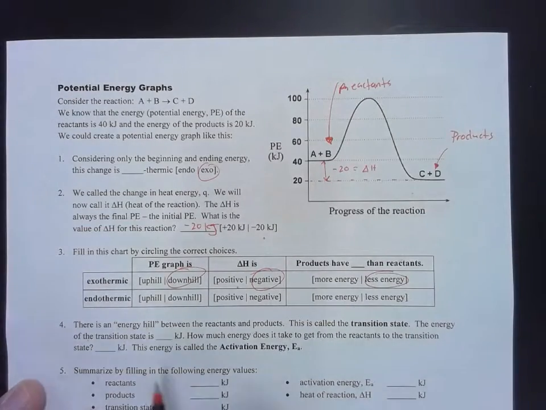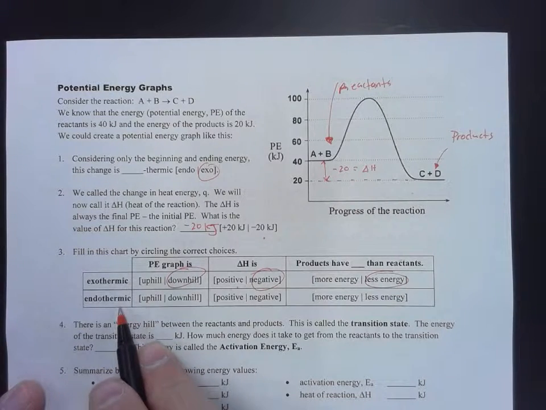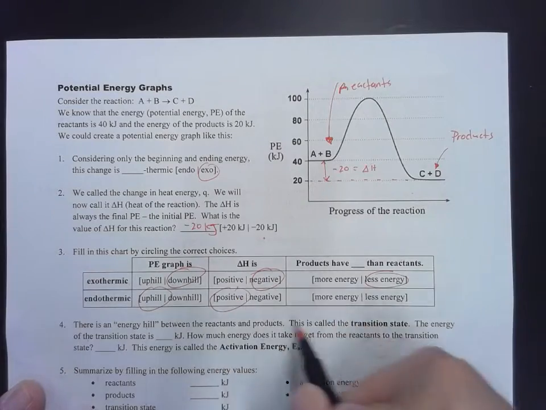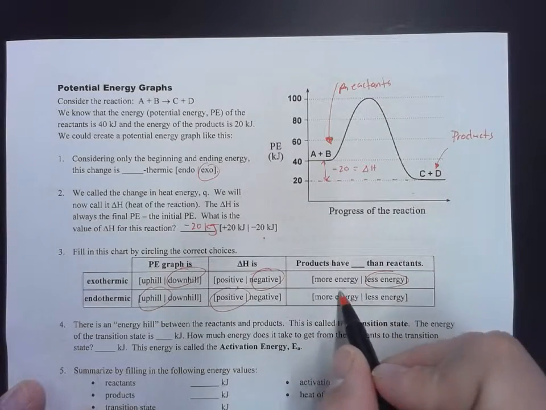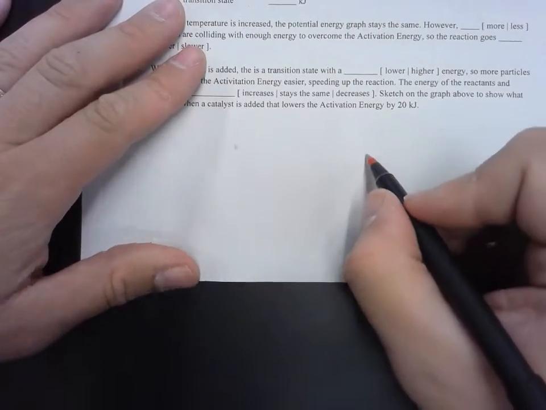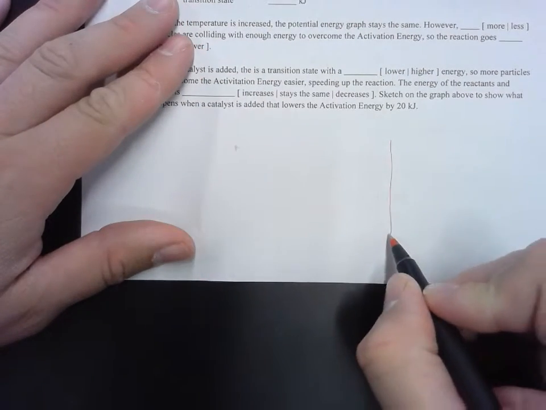Okay. An endothermic graph is going to go uphill. The delta H is going to be positive, and the products are going to have more energy than the reactants. Since we don't have one here, let me just draw one. Here's what an endothermic reaction is going to look like.